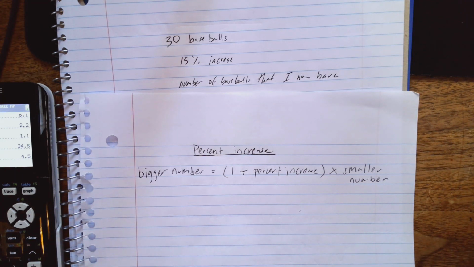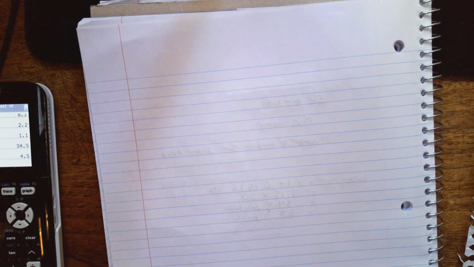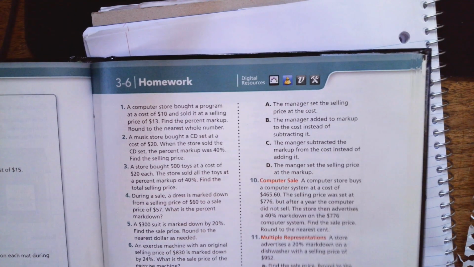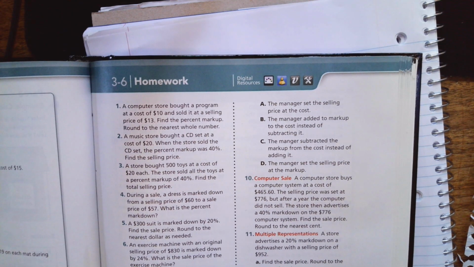So let's try a problem with a concept that we're kind of familiar with, this idea of a markup. So let's say I have this problem right here, where a music store bought a CD set at a cost of $20. When the store sold the CD set, the percent markup was 40%, and I want to find the price that the CDs are sold for. So first off, let's ask ourselves the question, are we talking about a percent increase or a percent decrease in this problem?